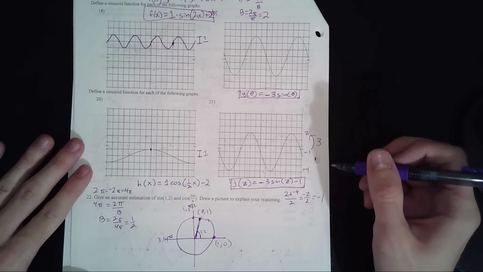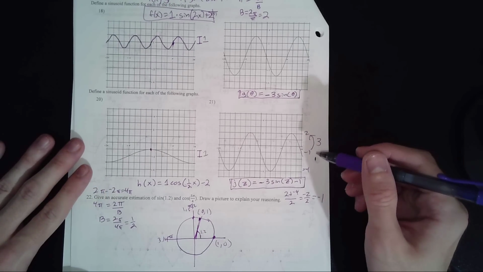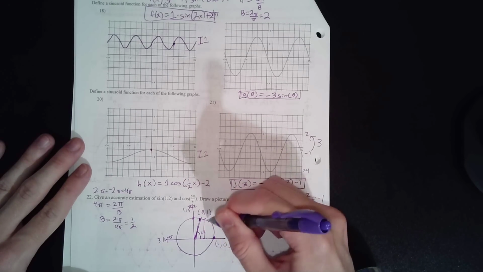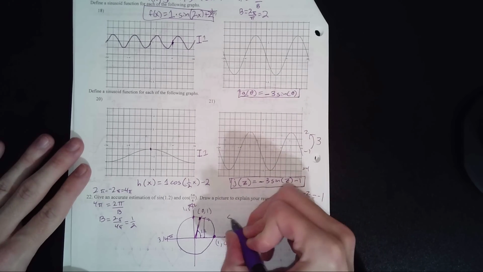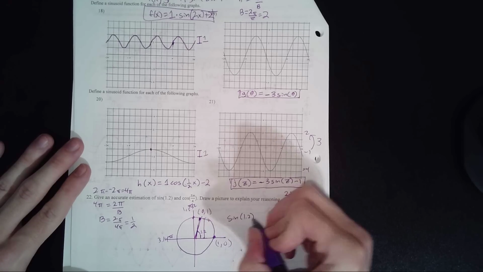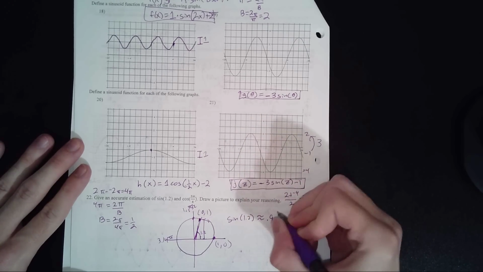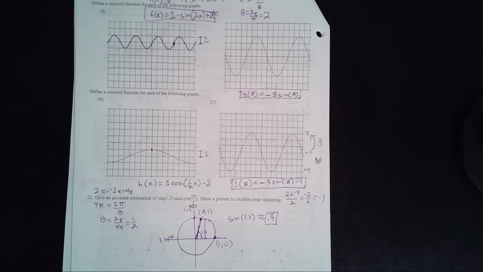And if that's our angle measure of 1.2, sine is the y value up there. So the y value in my mind is just barely less than 1. So I'm going to go ahead and say the sine of 1.2 is approximately equal to 0.9. That would be a good version of my guess there.